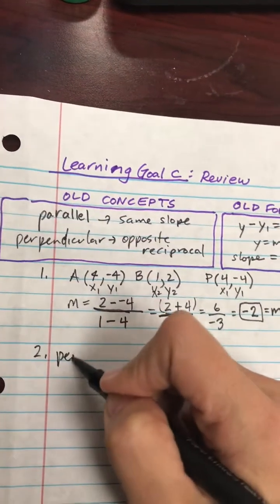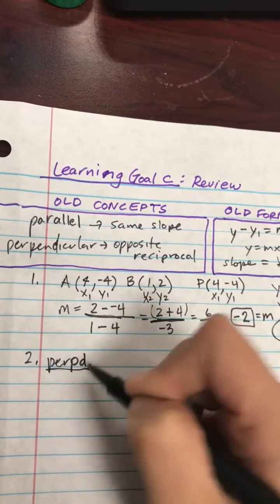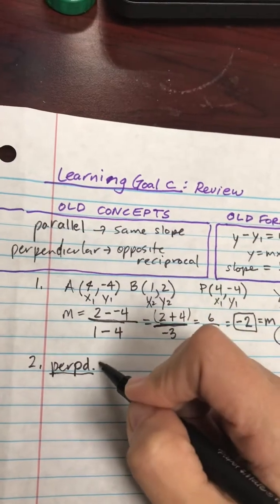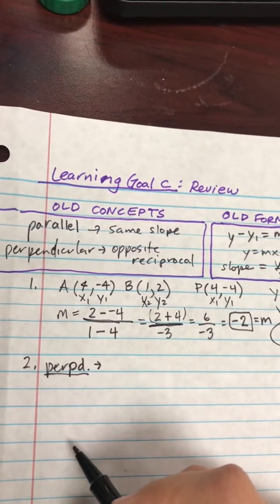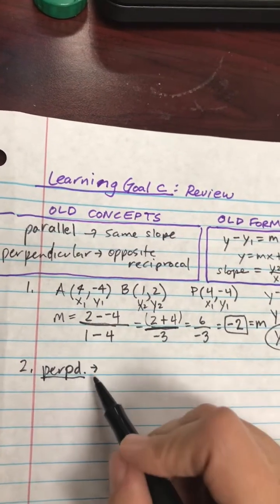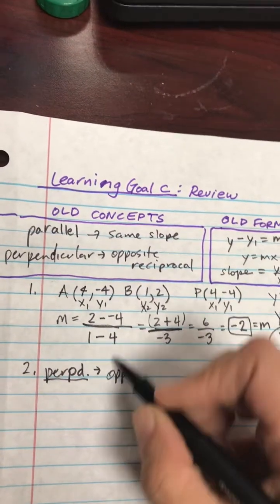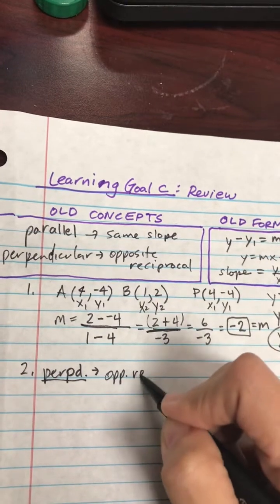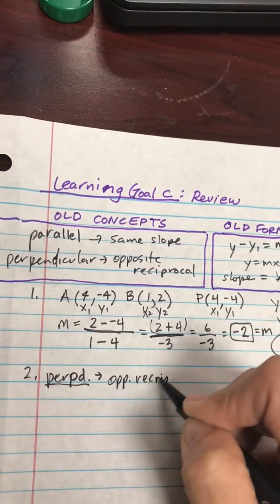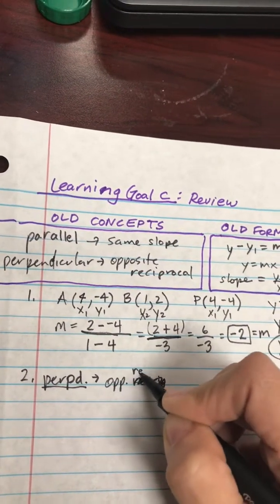Now it says the word perpendicular, so I know that means opposite reciprocal. For perpendicular, I need to find my slope, and then I'm going to flip the sign and flip it upside down. That's not how you spell it. Reciprocal.